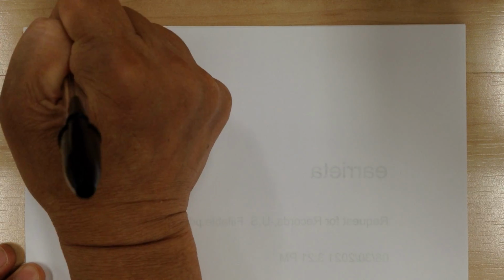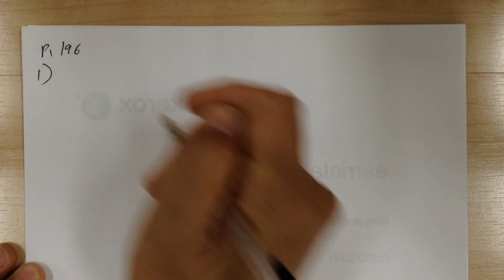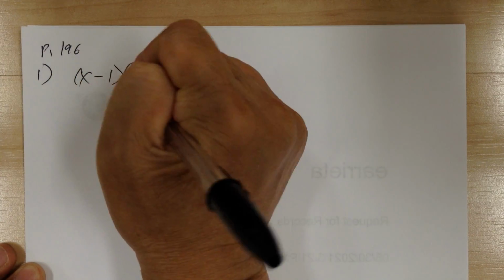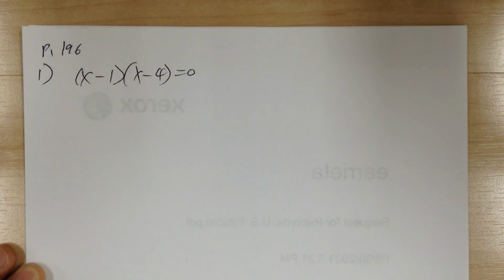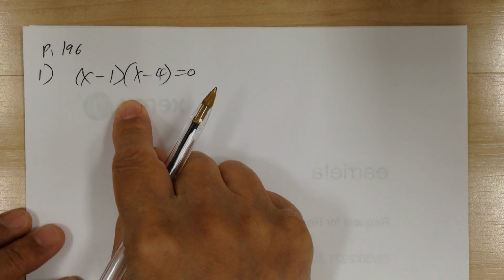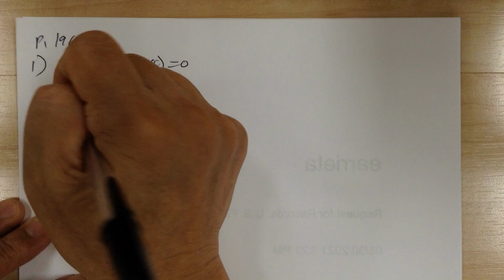Let's go to page 196 and start with number 1. Okay, we have (x - 1)(x - 4) = 0. So make sure that this is equal to 0 and make sure this is factored, so everything is all set, so you can just set each factor equal to 0.